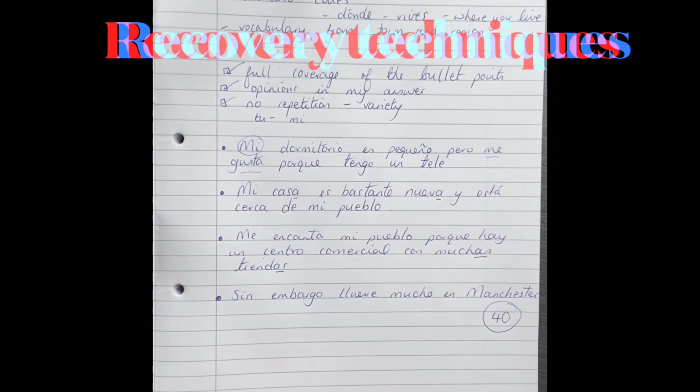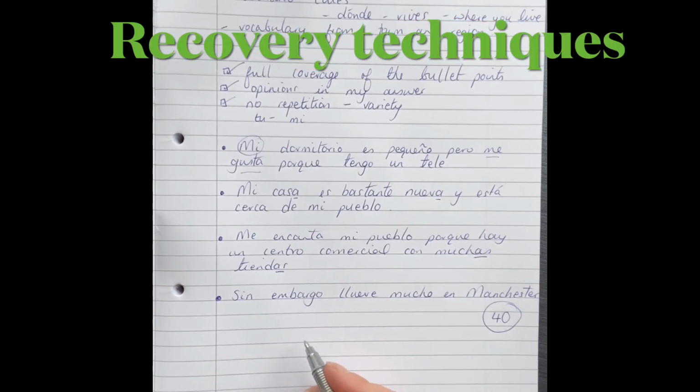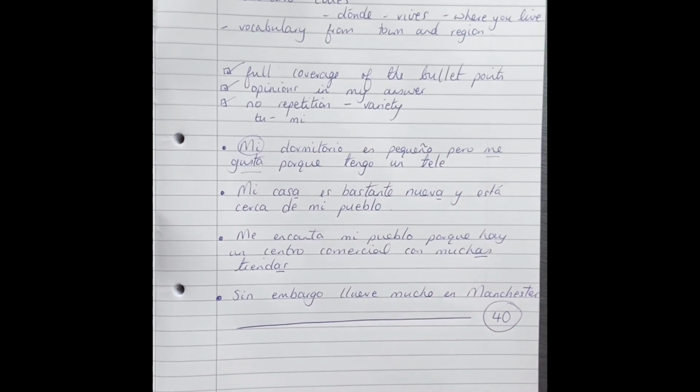So what happens if I get stuck? What happens if I see one of these bullet points and I really don't know what it's talking about? I don't know what it means. I need some recovery techniques. And the easiest one to do is to put the bullet point into an opinion phrase. So for example, if I hadn't remembered that the word dormitorio means bedroom, I can still put it into an opinion phrase and just say me gusta mi dormitorio.